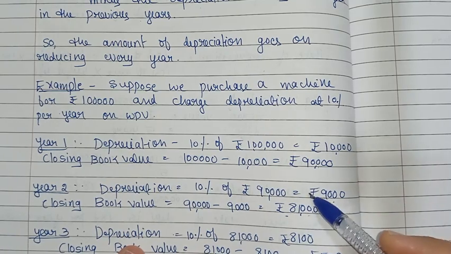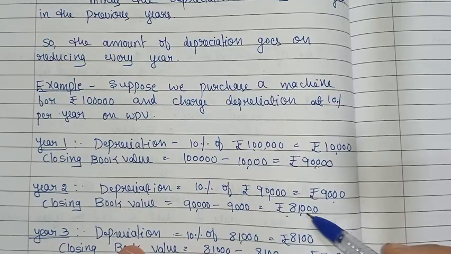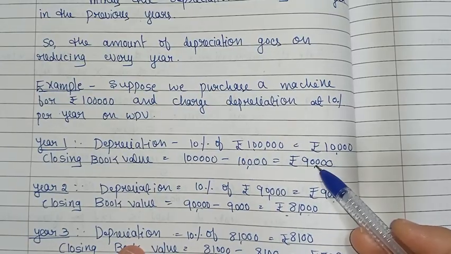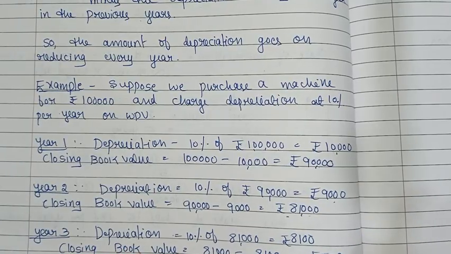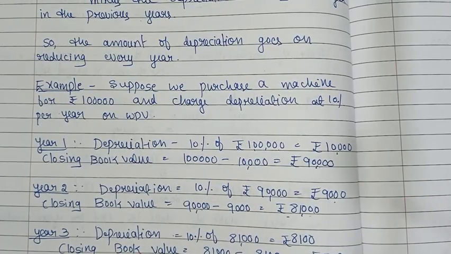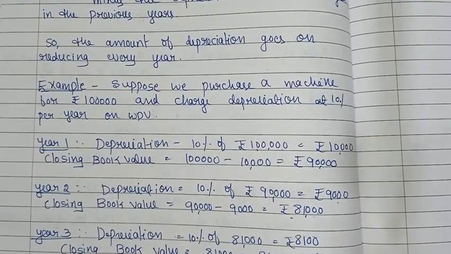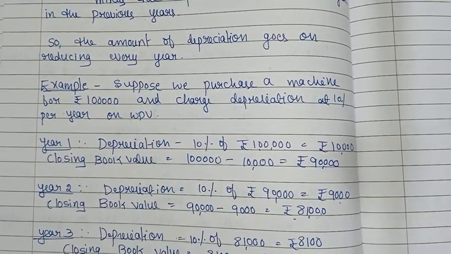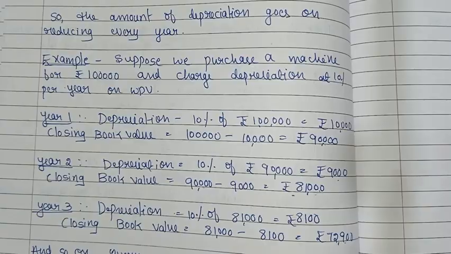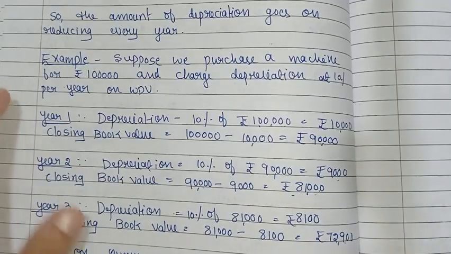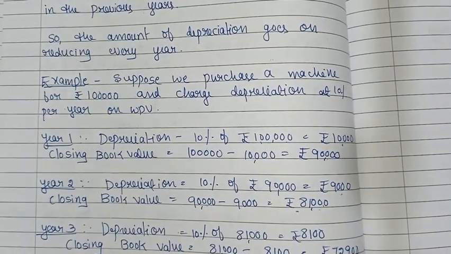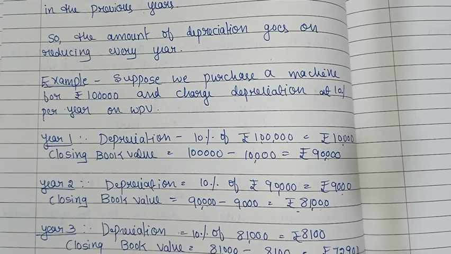See here, the value goes on reducing every year. In the first year it's 90,000, second year 81,000, and third year 72,900, and so on. Every year depreciation becomes smaller. So this is what the written down value method is. I hope this method is also clear to you all.